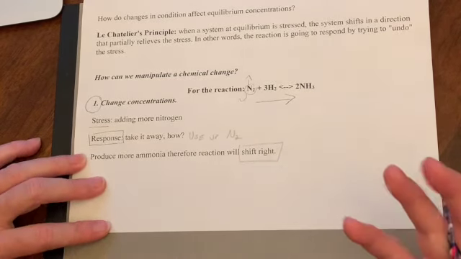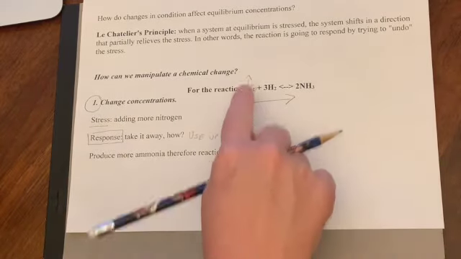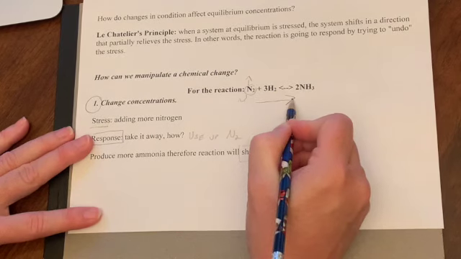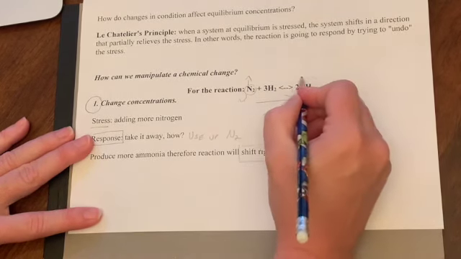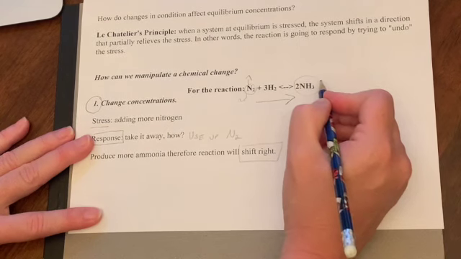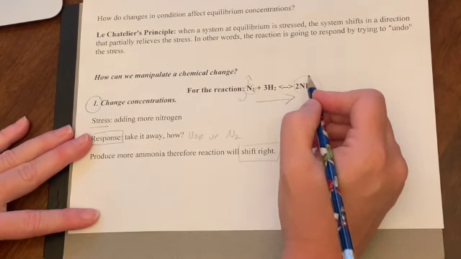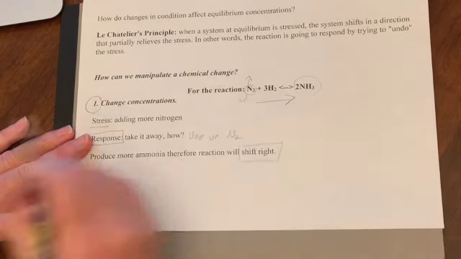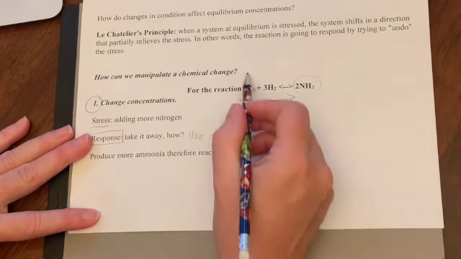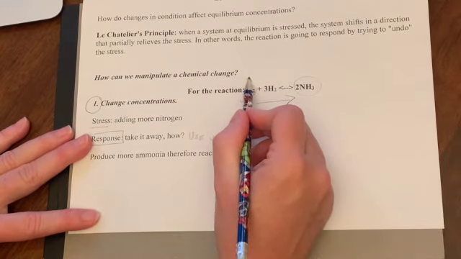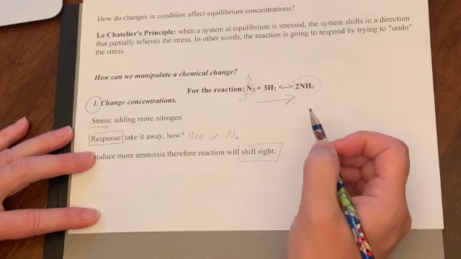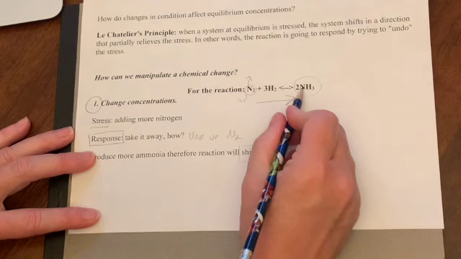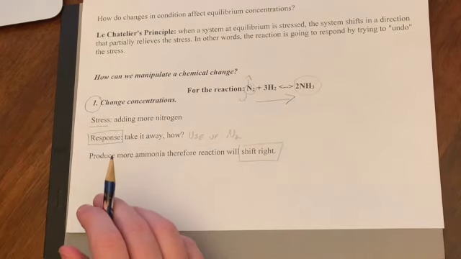Now, because that's happening, you've changed one thing, everything's going to change. If the reaction is going to shift to the right, that means I'm going to make more ammonia, and I am going to end up using up some of that hydrogen. So by adding that nitrogen, that was my stress. The reaction's going to try and take it away, which means it's going to shift right, producing more ammonia and using up that hydrogen.